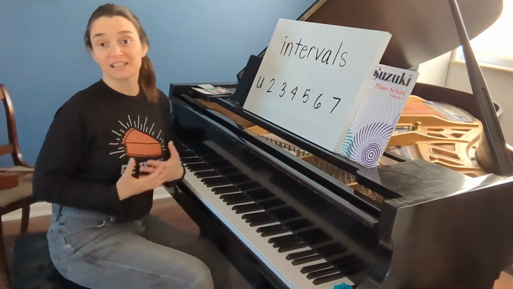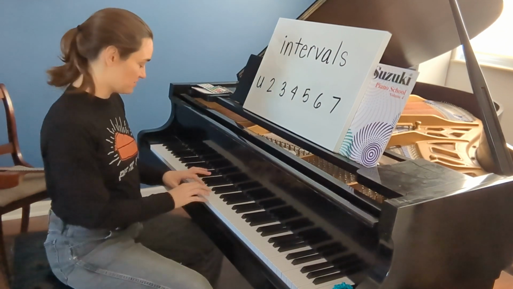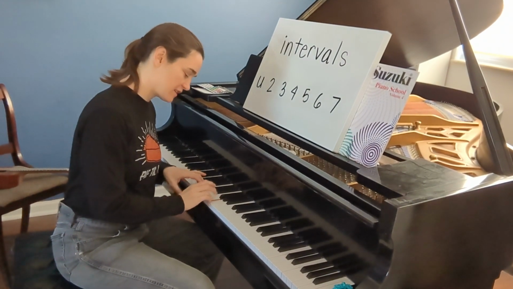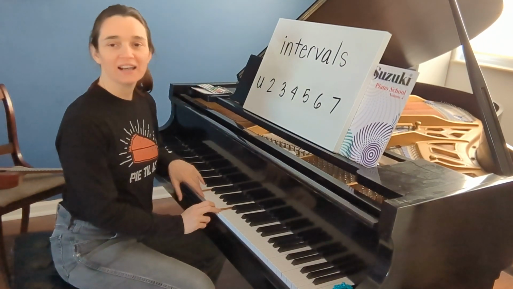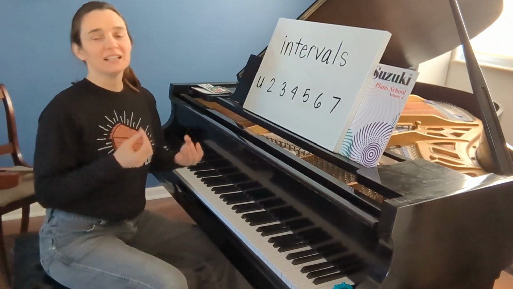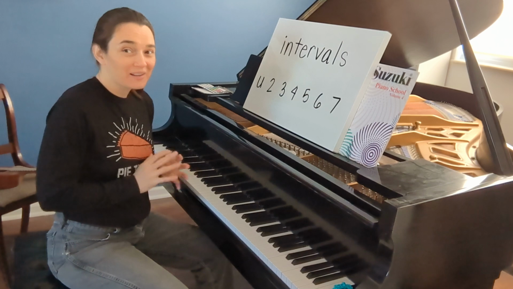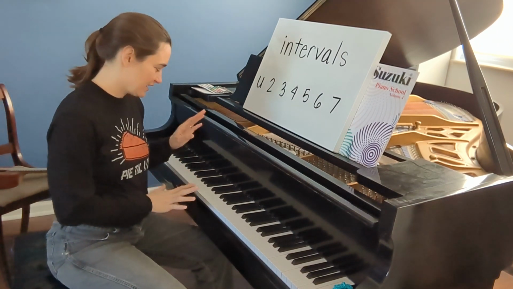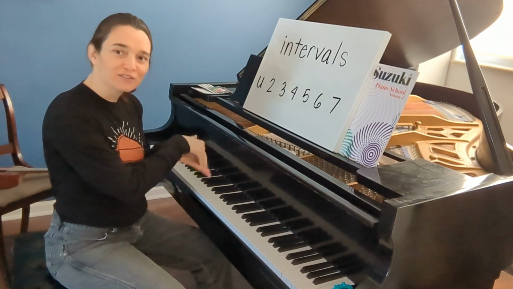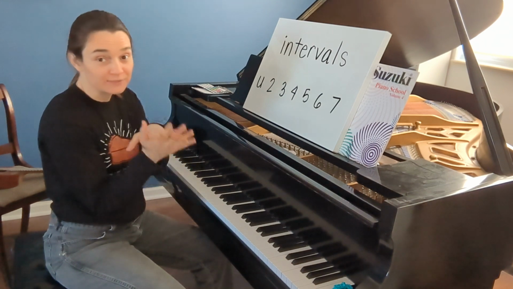So we have 7 intervals in a major scale: a second, a third, a fourth, a fifth, a sixth, a seventh, and an octave. But each of these intervals actually has 2 possibilities, okay? You can have a major interval or a minor interval.